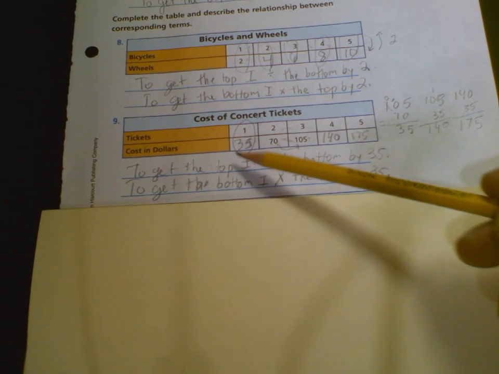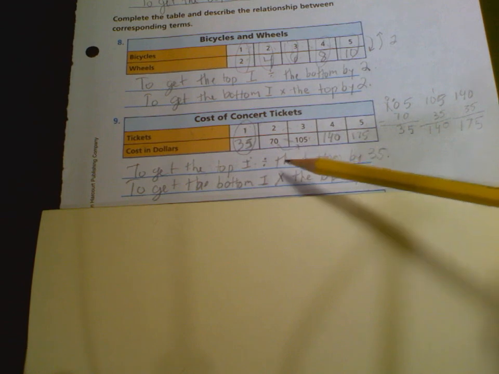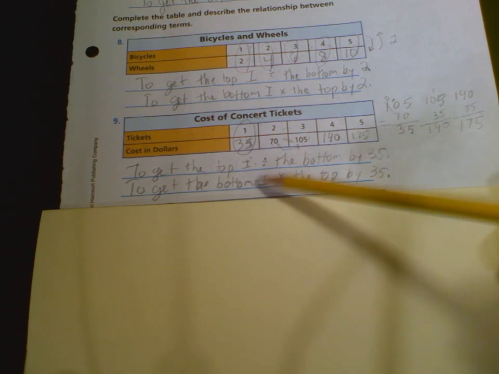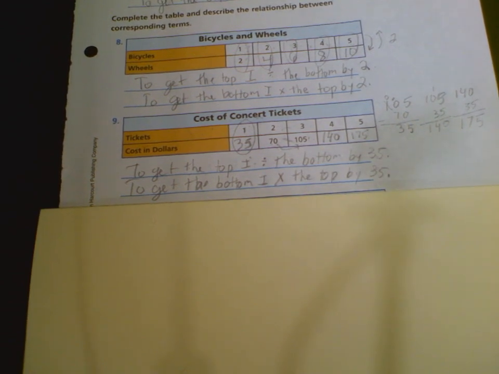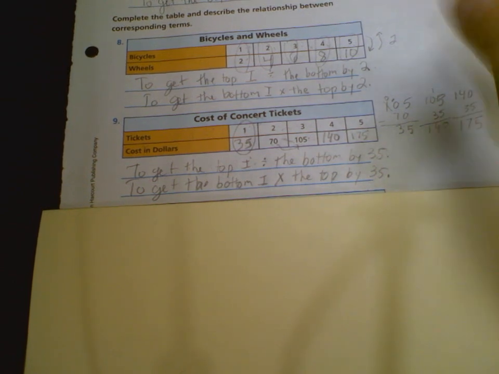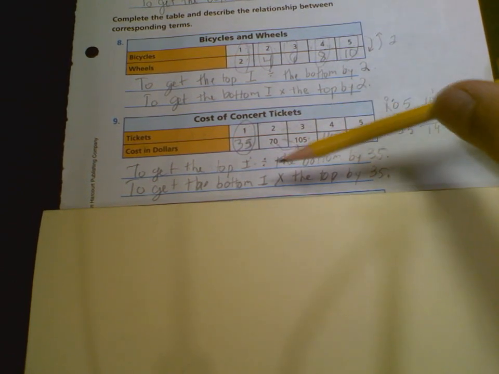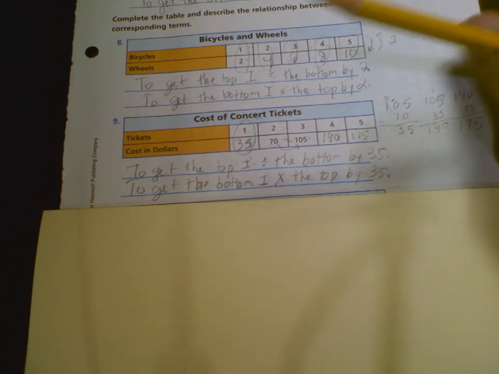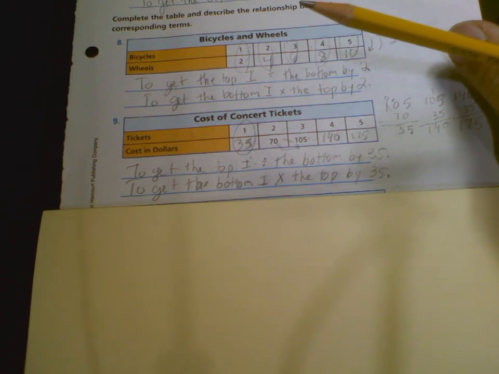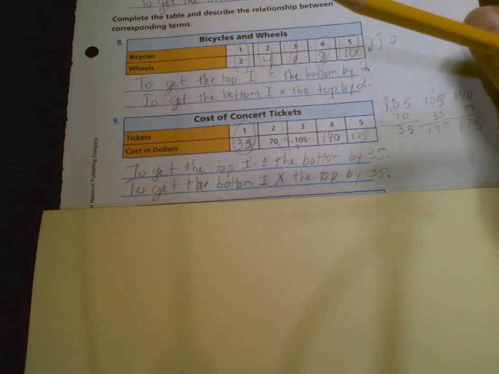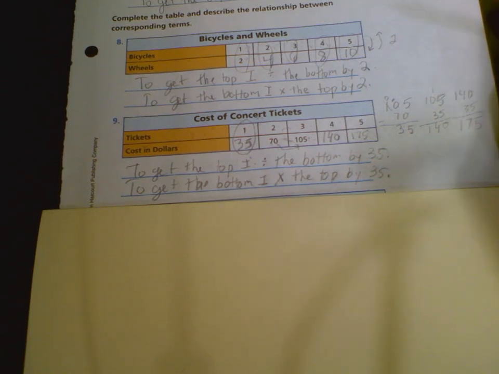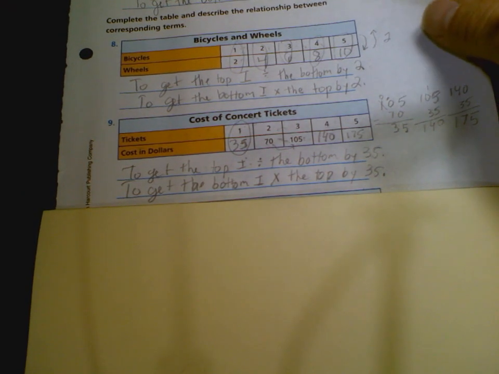Since I'm working with the top, I divide the bottom. Here I'm getting the bottom, so I have to multiply the top. A lot of bottom top stuff, but hopefully you're seeing the pattern. I'm making a pattern here, and I'm making a pattern in my explanations. Pause it if you don't have that all written down, because I'm moving on to the next one. I may be going too fast, but it's YouTube, so you can pause, you can go back, all those fun things. All right. And now the last one.